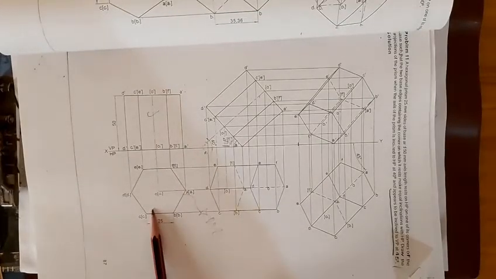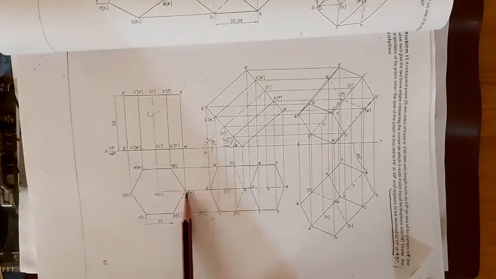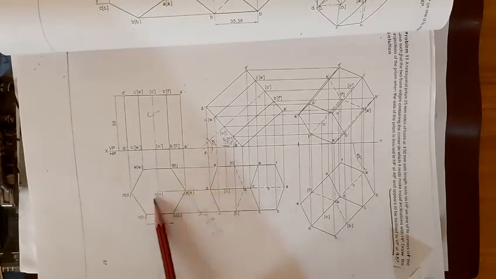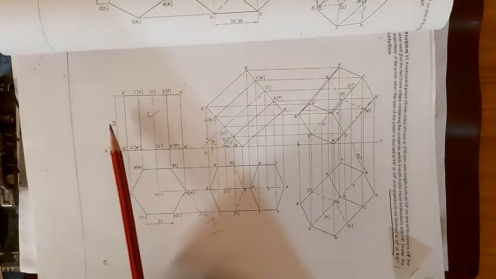Here, the hexagonal prism is resting on one of its corner, right? Corner should be right side of your XY line. This side is considered as resting side in the solids. Right side is considered as solids. It is resting on one of its corner and having 25 mm side and 50 mm axis length.